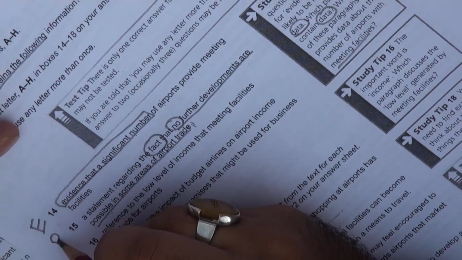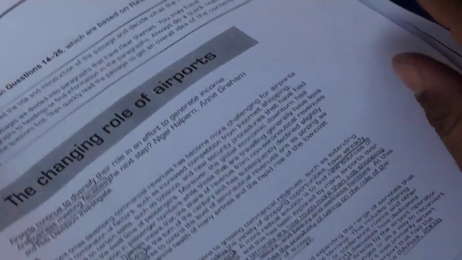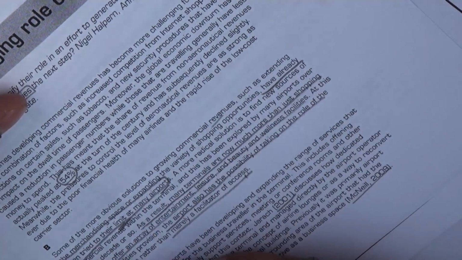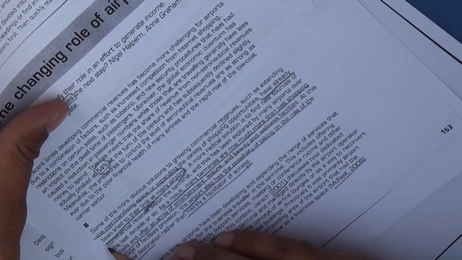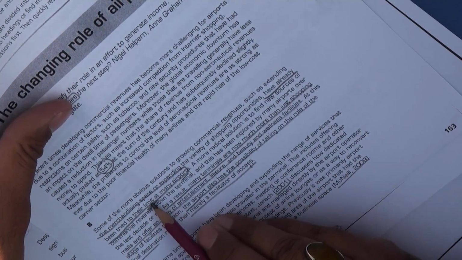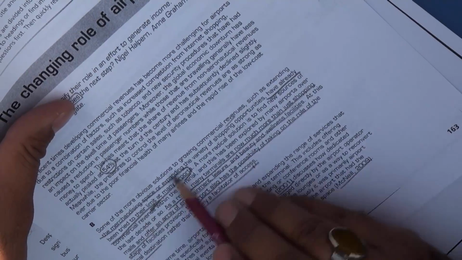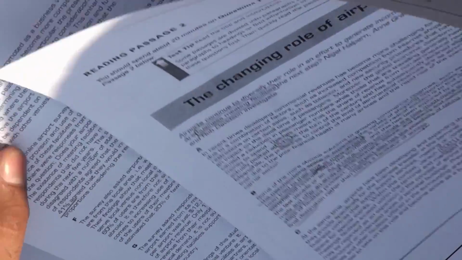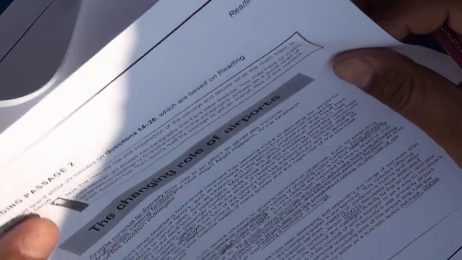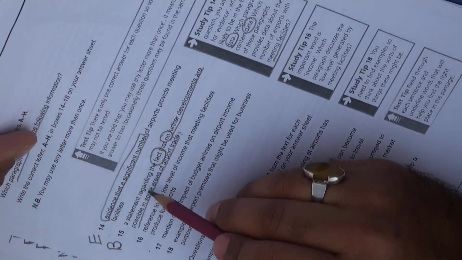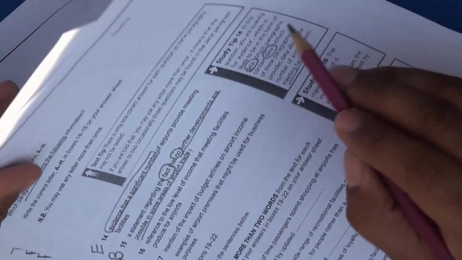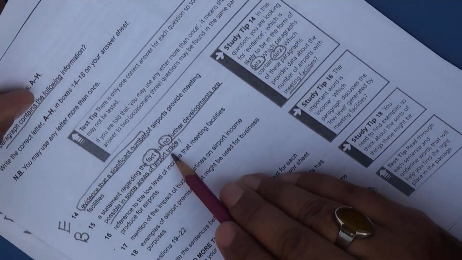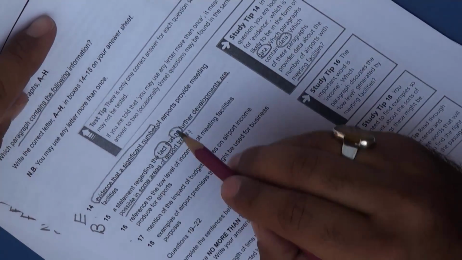Exactly, that is B. If you still don't understand, I tell you, merchandise space and all that have already been tried to their limit at many airports. Tried to their limit means now there isn't any chance for improvement. That's what they say: a statement regarding the fact that no further developments are possible in some areas of airport trade. Okay, trade, yeah.